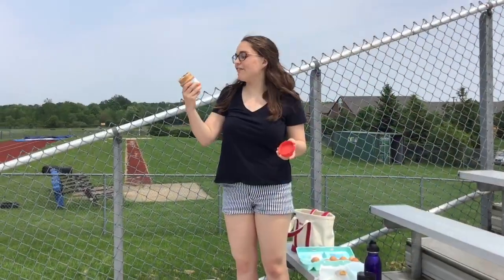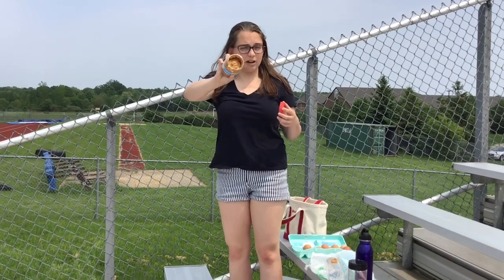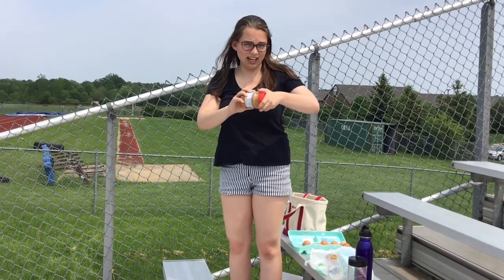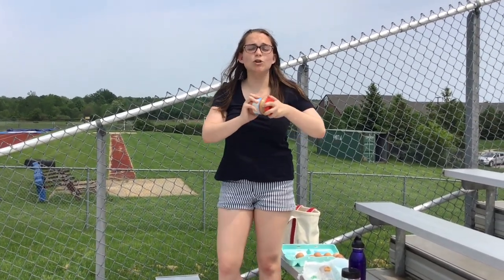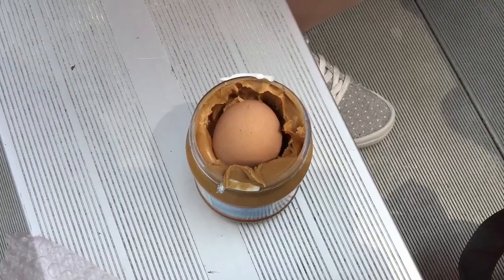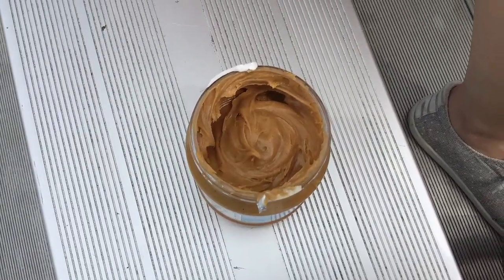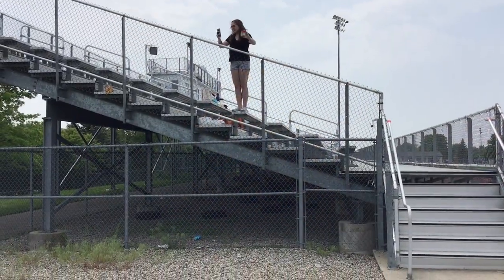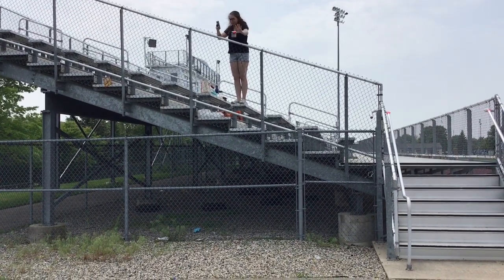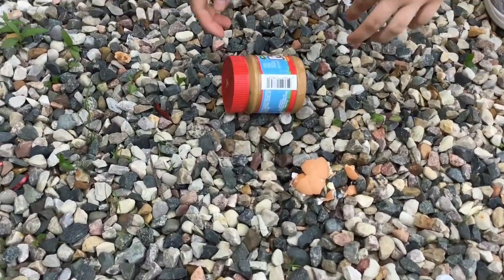Wonderful. We decided to do the ever so famous peanut butter egg drop. So the egg is covered up, but it is indeed in there, and we're going to see how this affects the time of impact, to see how that will relate to impulse and if it will really crack the egg. So let's give this a try. 3, 2, 1. Okay, let's see what happened.